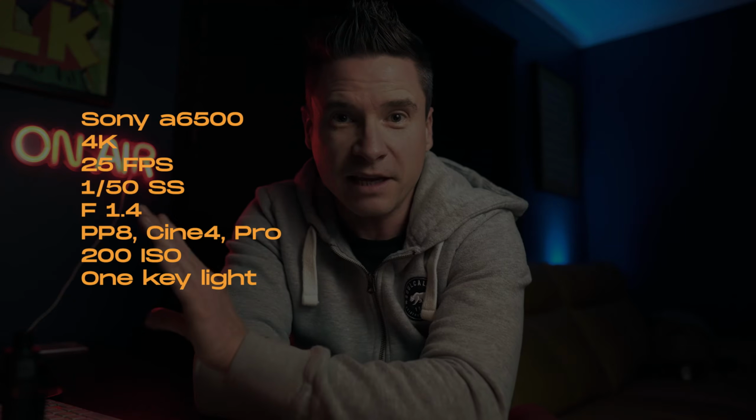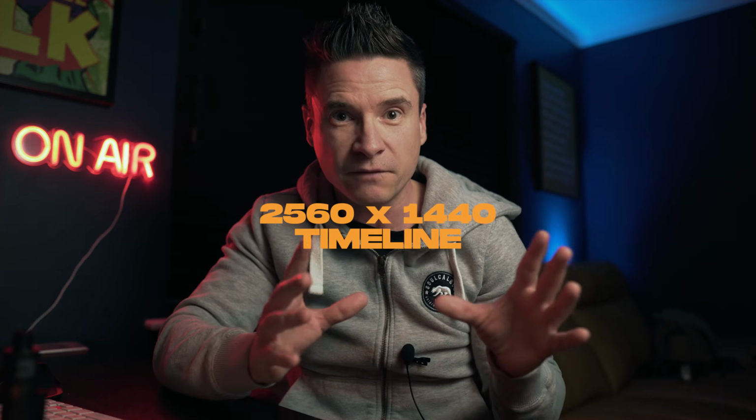I'm using one key light and this on-air light, which is acting as a practical light and a rim light. As I mentioned, they're all shot in 4K, but I'm putting them into a 2560 by 1440 timeline.